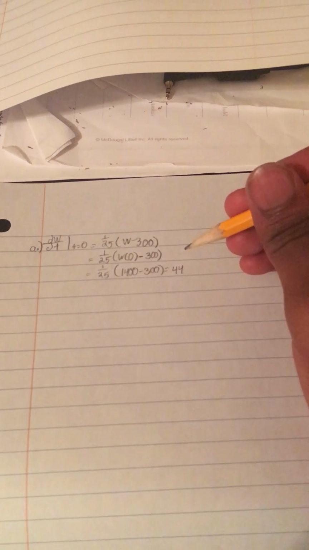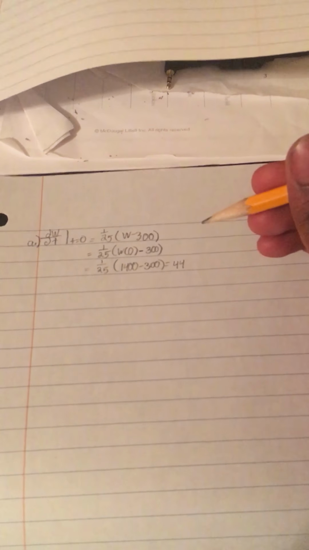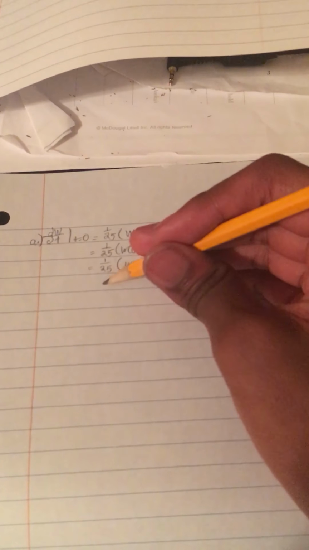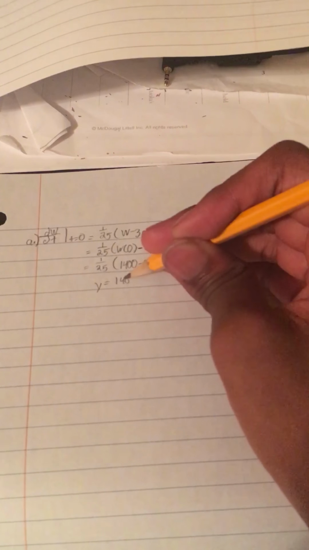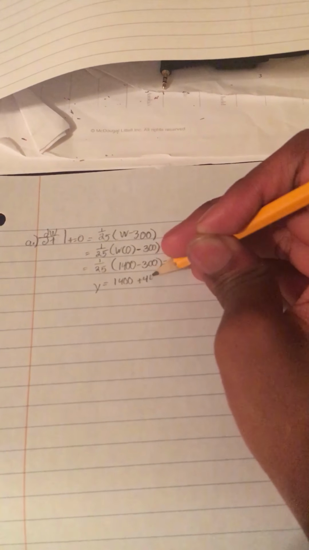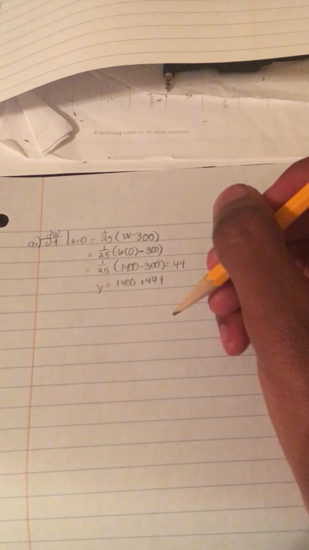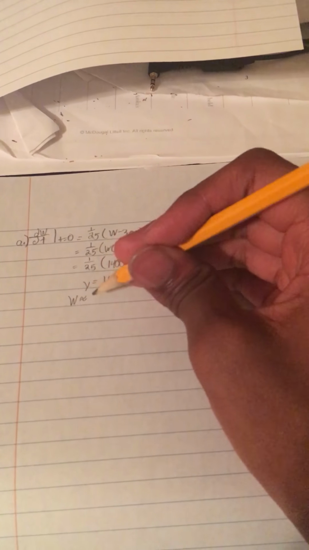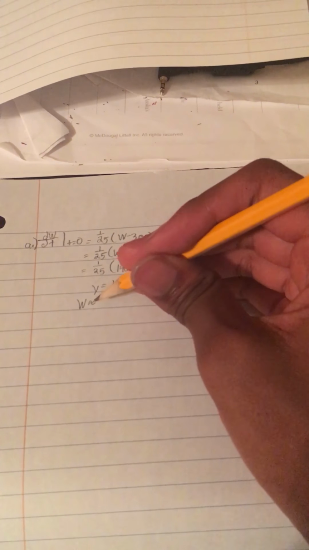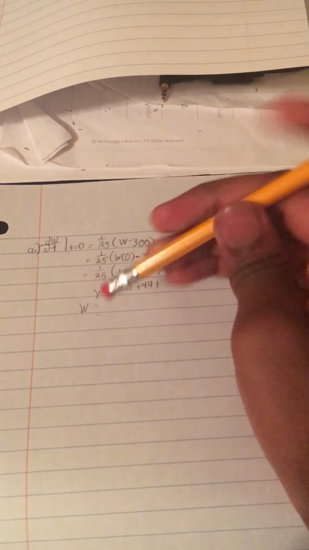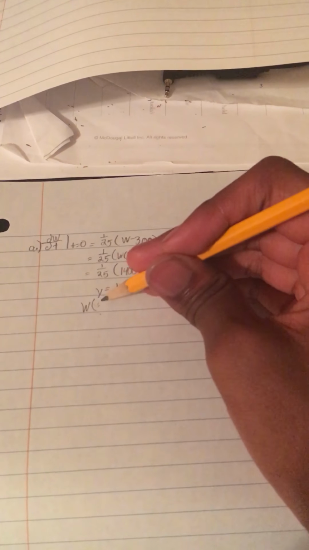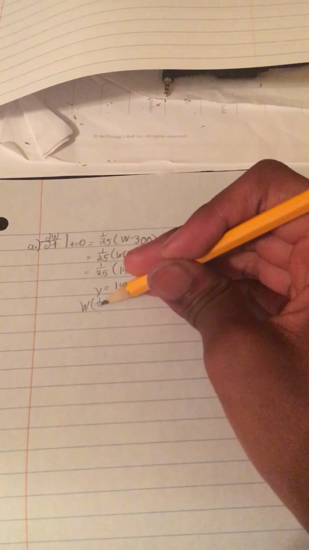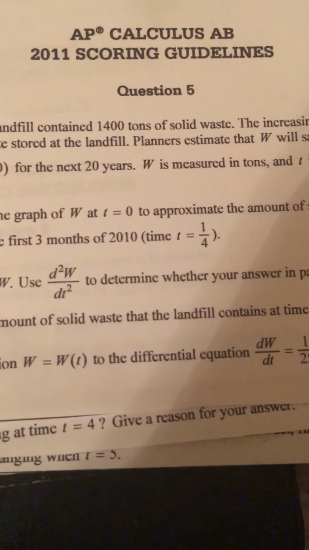So, of course, the tangent line y is equal to 1,400 plus 44t. And then, of course, we have to approximate. So W is approximately, let's make it more specific, just so the people know, W of 1/4, because it says so in the equation, time t equals 1/4.